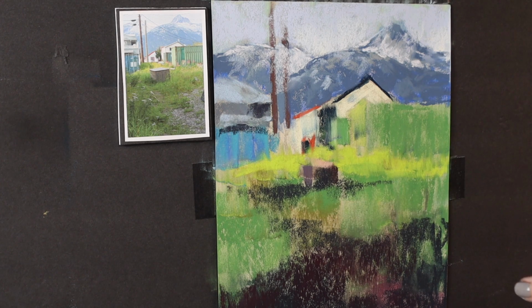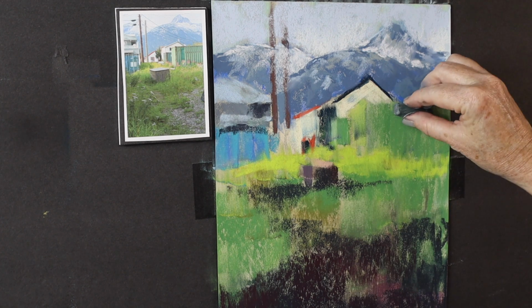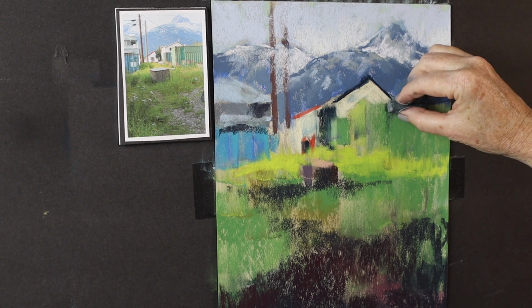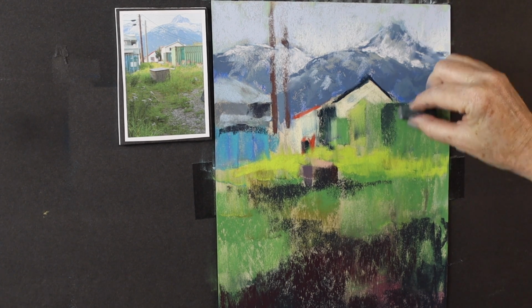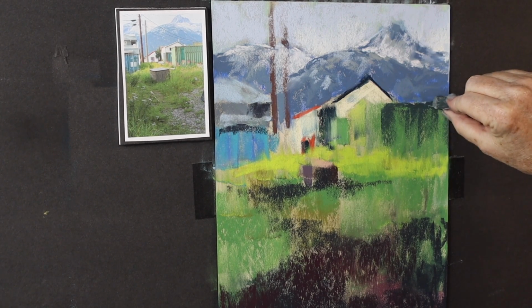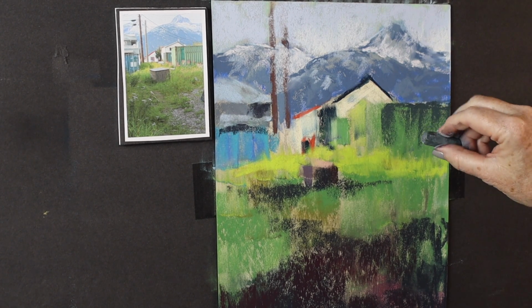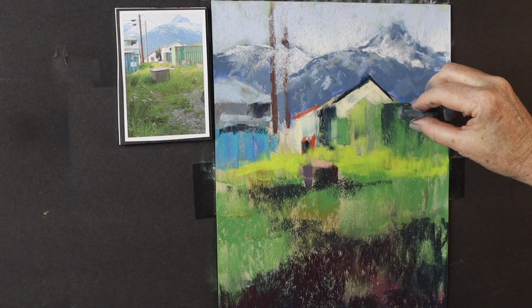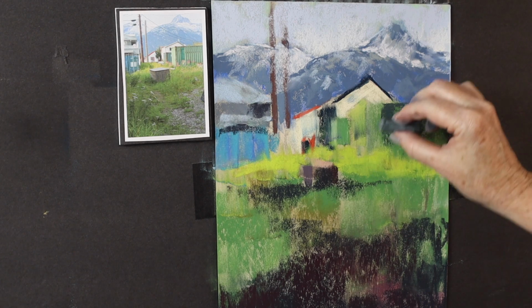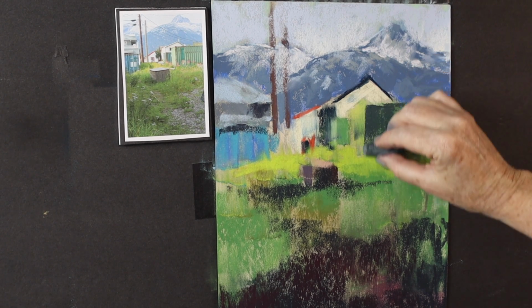Now we're going to come and refine our building shapes. So let's start with the green guy right here. We're going to start a little bit darker than we want to end up. And I'm looking at just the shapes. I'm going to start darker, and this one right next to it. Oh, it goes all the way over here.